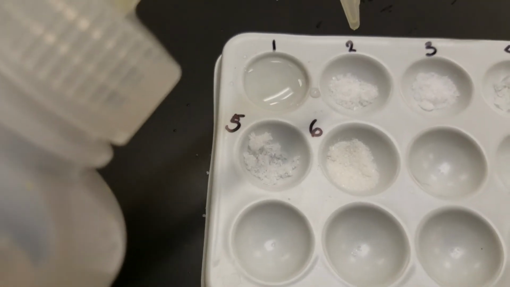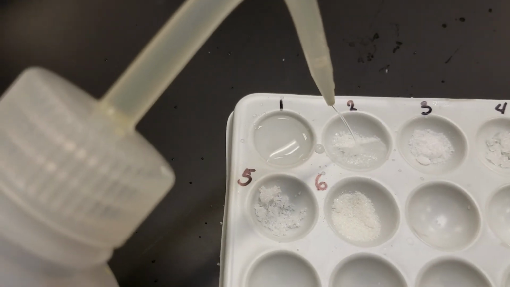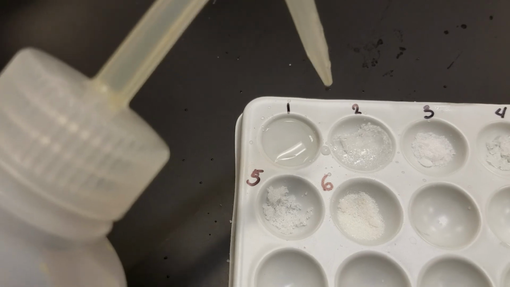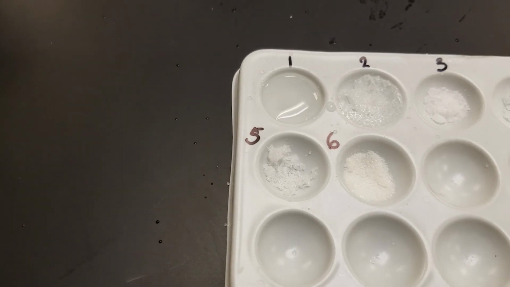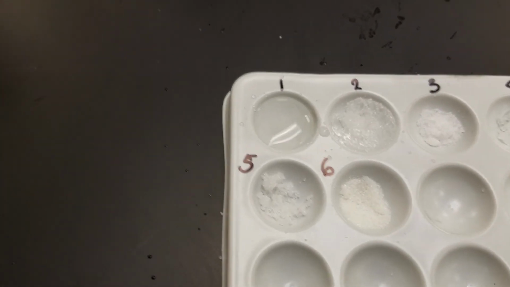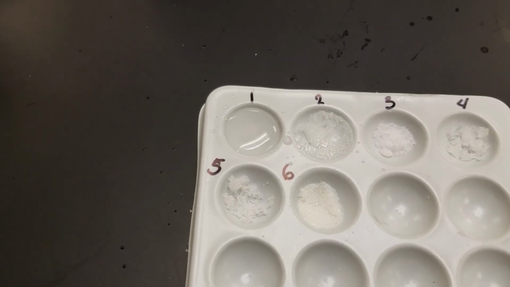Phenyl salicylate, number 2. No dissolving at all. It absorbs some of the water and it just kind of sits there. Doesn't do anything. So no solubility for number 2.